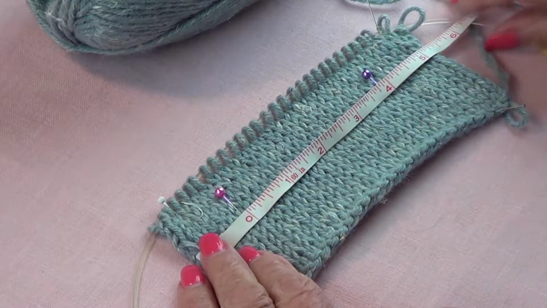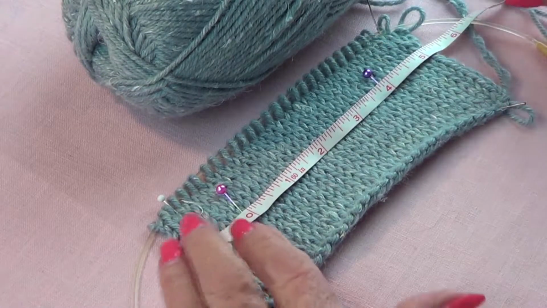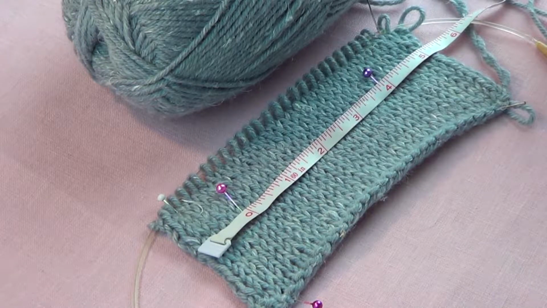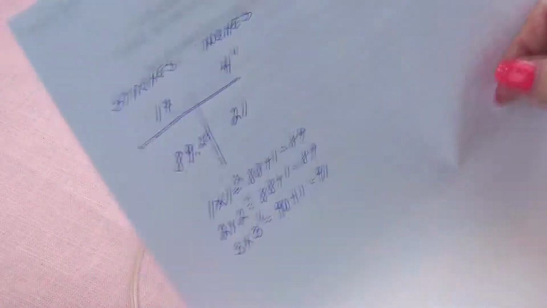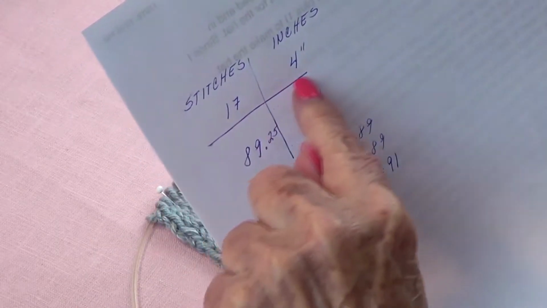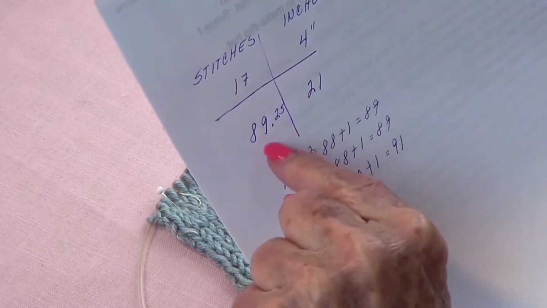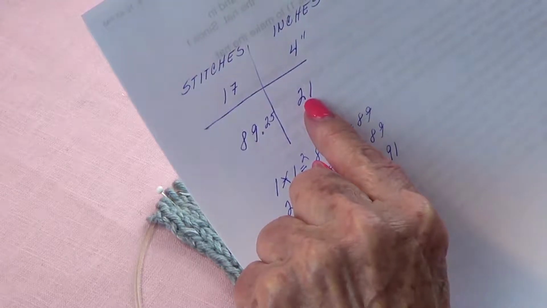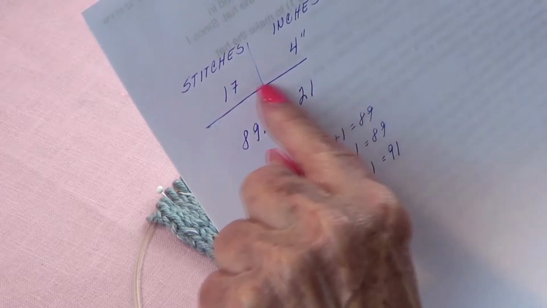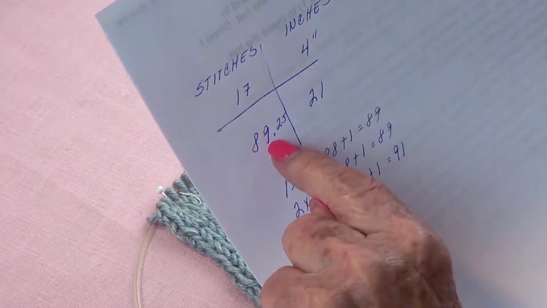stitches. Okay, so this is the stitch that I want to use, the needles and the yarn that I want to use. So let's go and see how many stitches I need for the hat. Okay, so now I need to do my numbers, and I know that 17 stitches give me 4 inches. And therefore, in order to have 21 inches around my head, how many stitches do I need? So I multiplied the two cross-given numbers, divided it by 4, and I came up with 89.